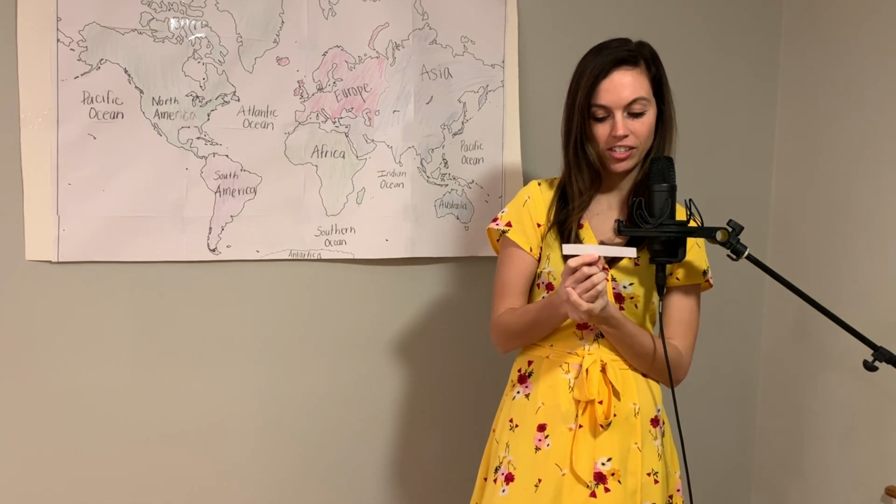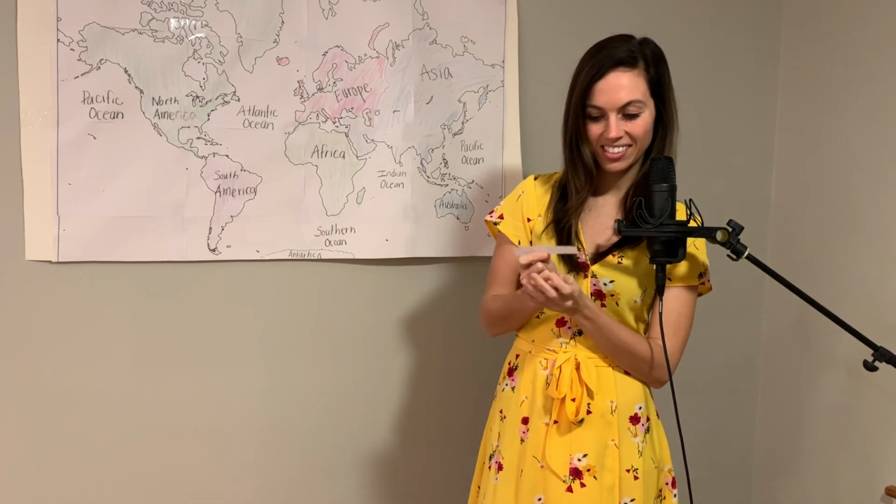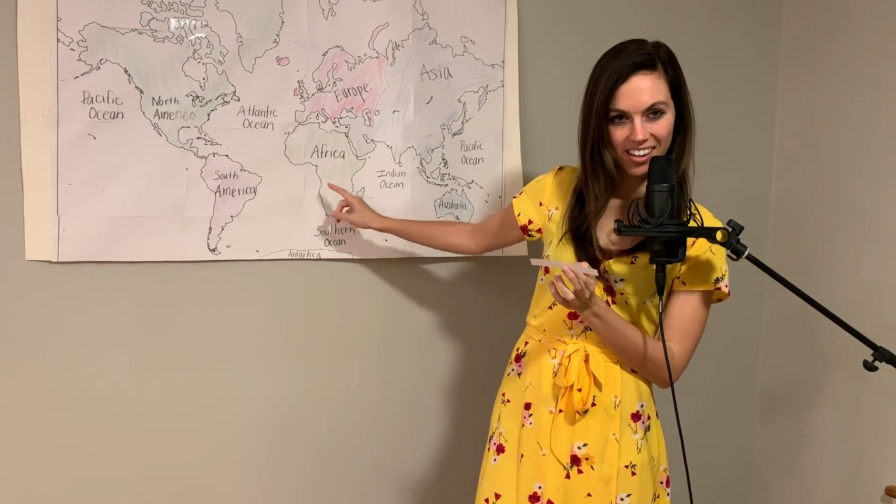Okay, here is some sweet information. Most of the world's chocolate comes from this continent. What continent is this? Yes, it's not South America. Good guess. Yes, it is Africa.